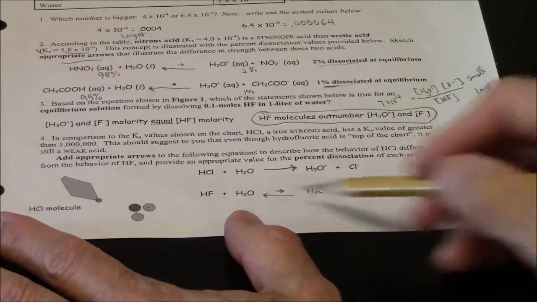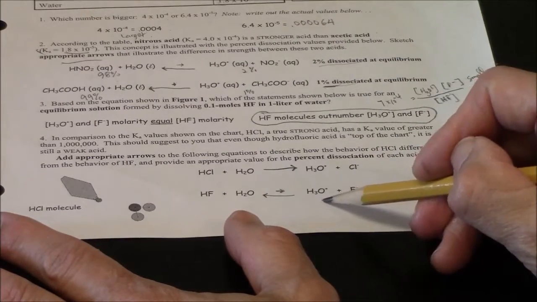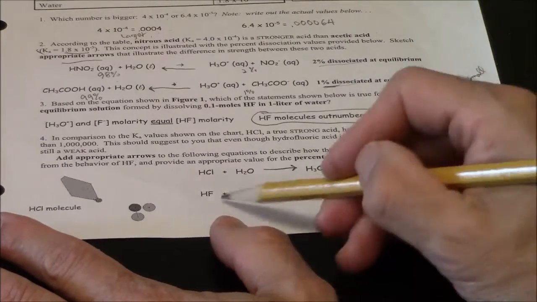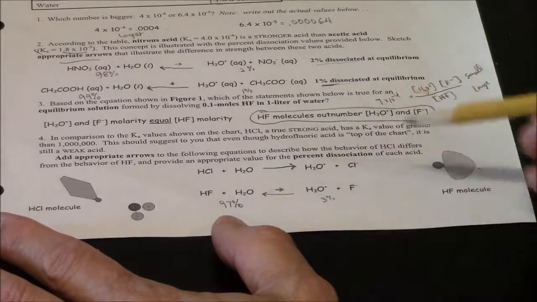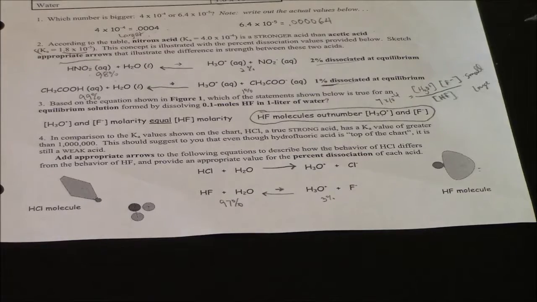The balance at equilibrium for HF might be 3%, 97% is a reasonable approximation for what you would expect with HF dissociating in water.